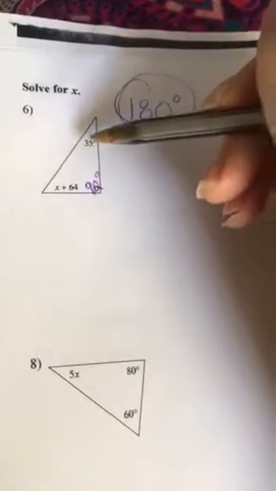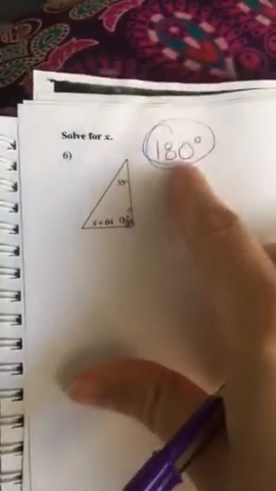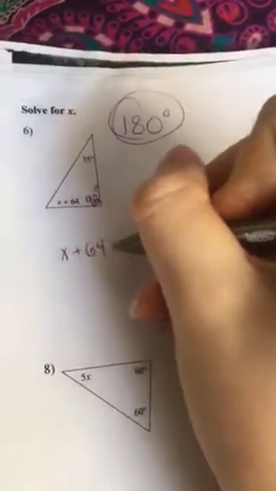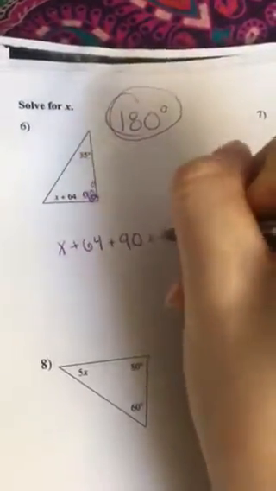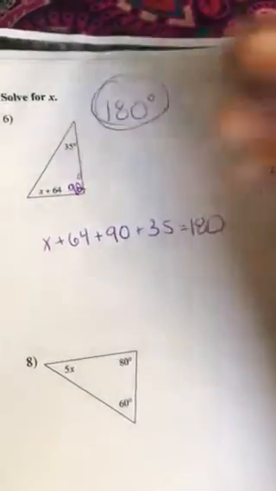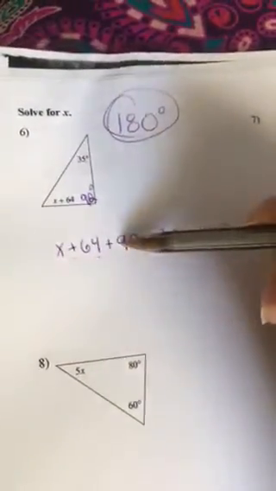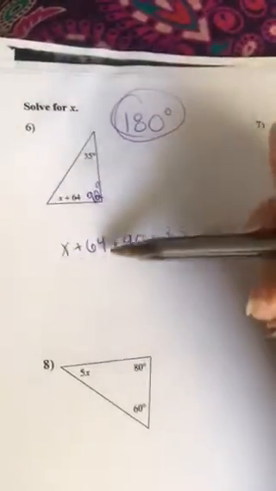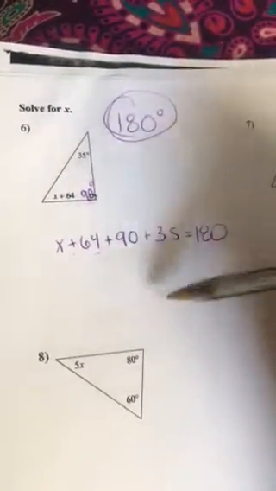So to solve for x, I'm going to add up my three angles and set them equal to 180. So I'm going to do x plus 64 plus 90 plus 35 equals 180. So I have my first angle, second angle, third angle equaling 180. So all I have to do is solve this equation.